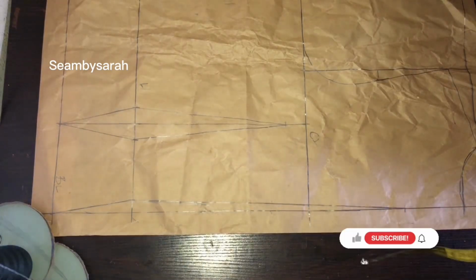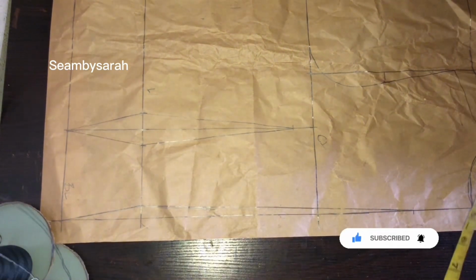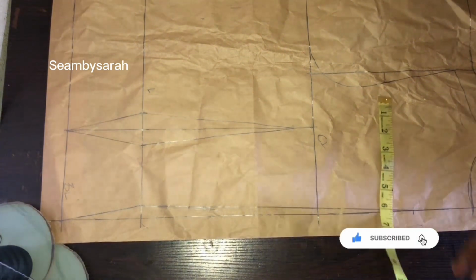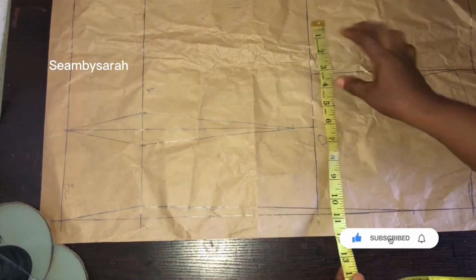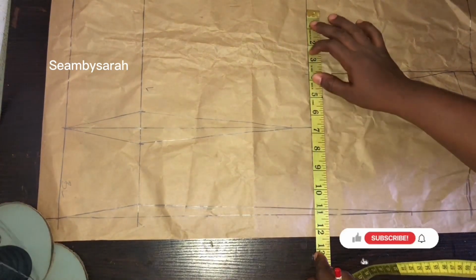So after doing that, now we have to drop down the bust measurement. The bust I'm working with is 44. 44 divided by 4 will give me 11 inches. After this mark here, that's where I will drop down the 11 inches.